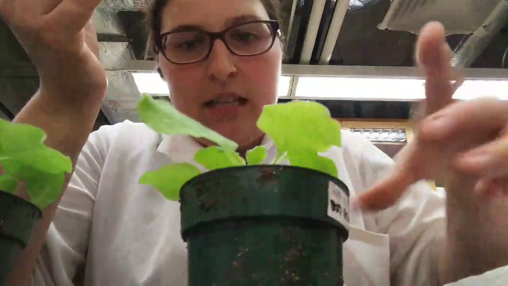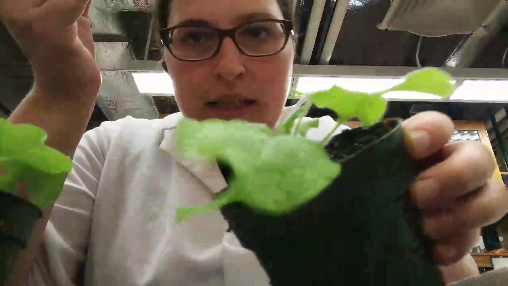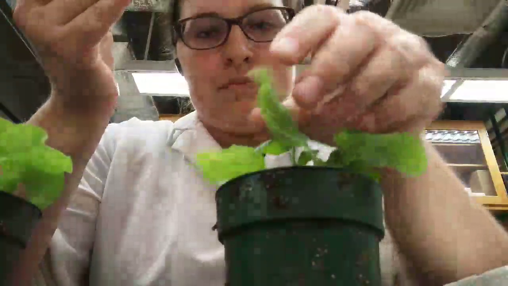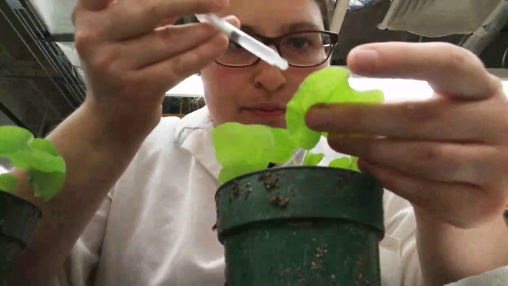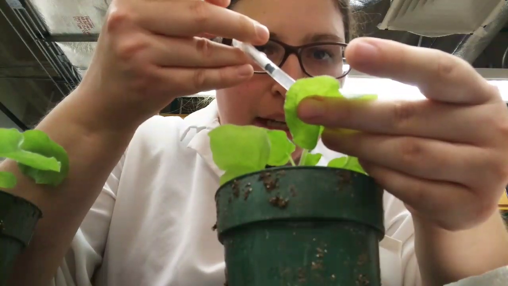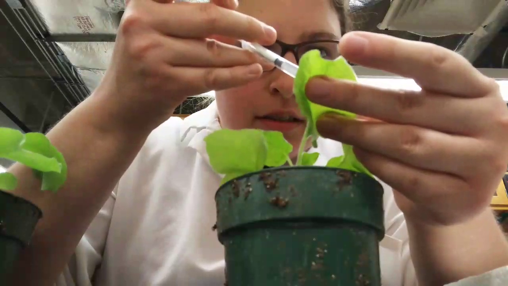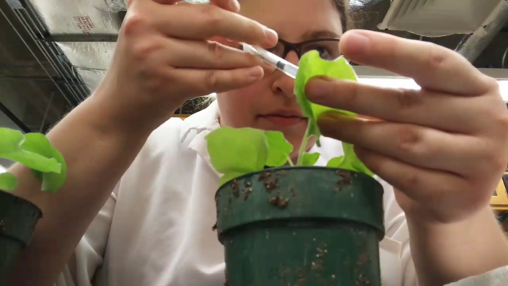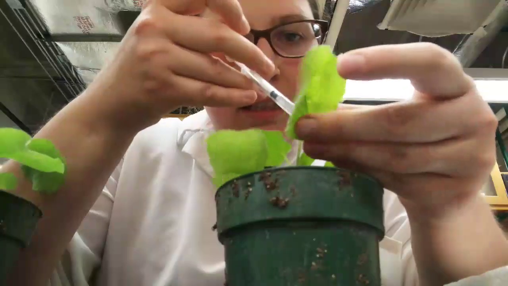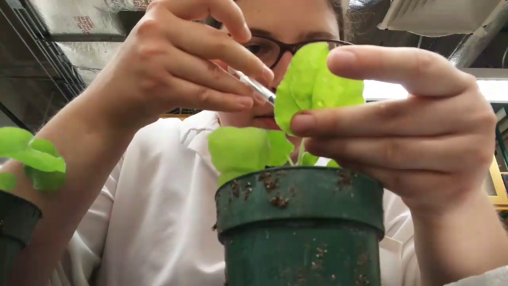And so that's the liquid that's gone into the leaf, and it's maybe a little bit easier to see from this direction. Okay. So what we can do is we put this bacteria into the leaf. It sort of fills up and goes in the layers in between the cells.